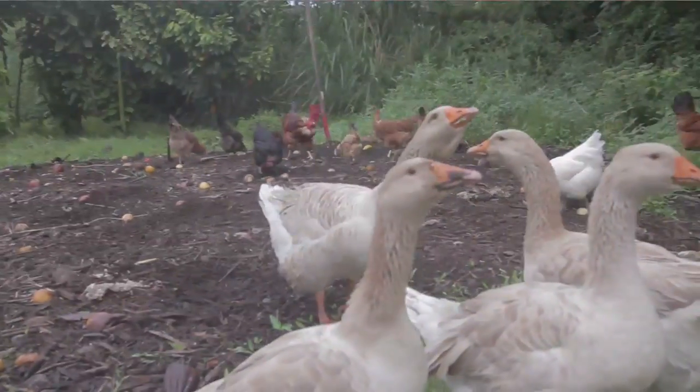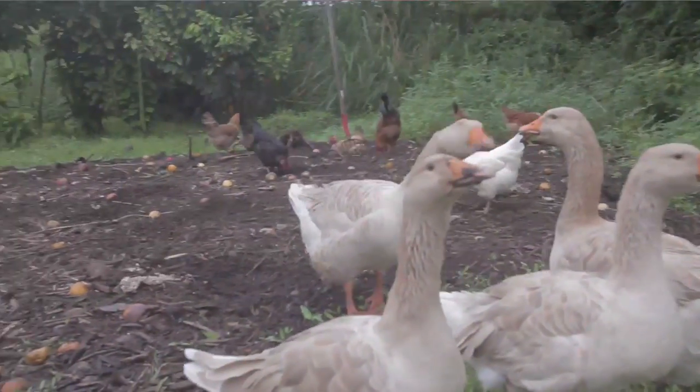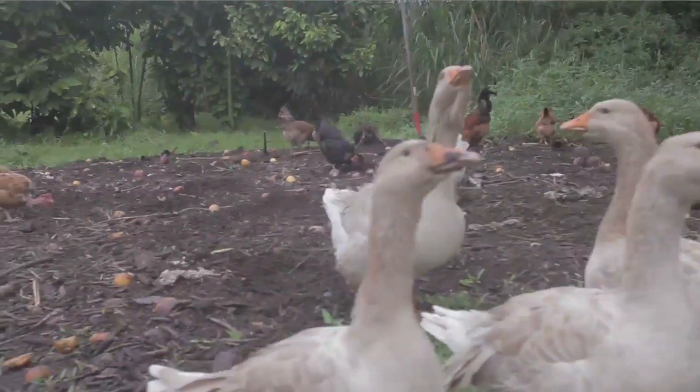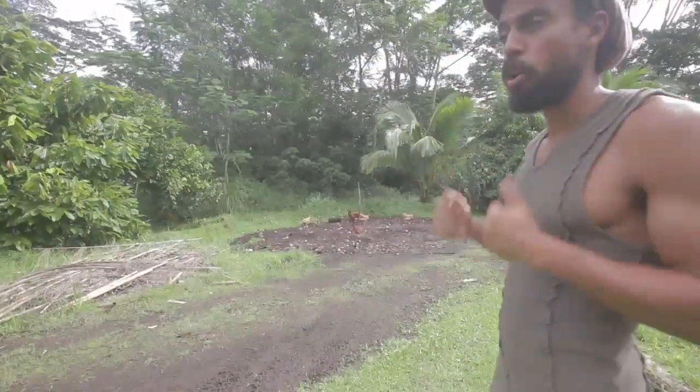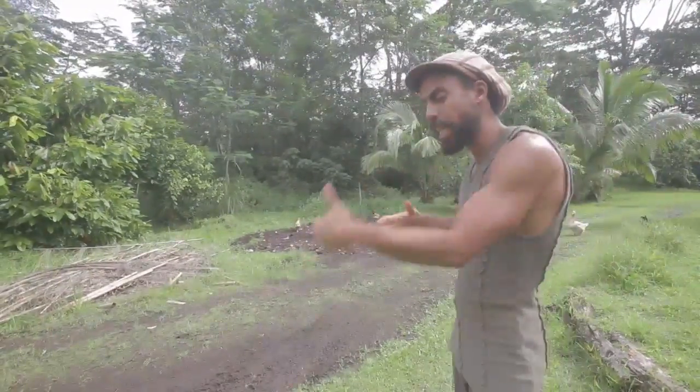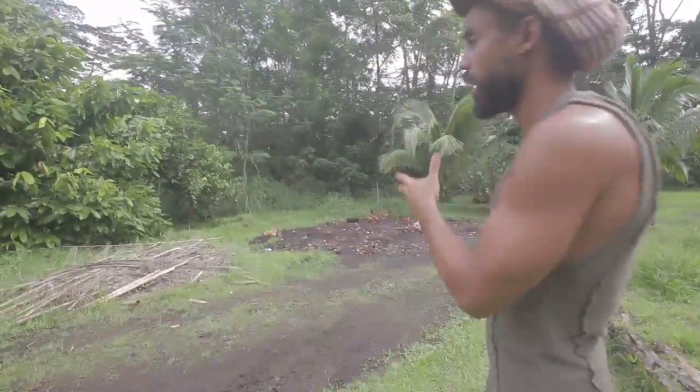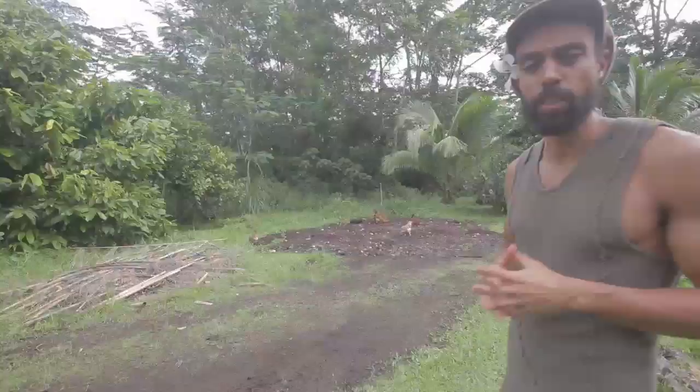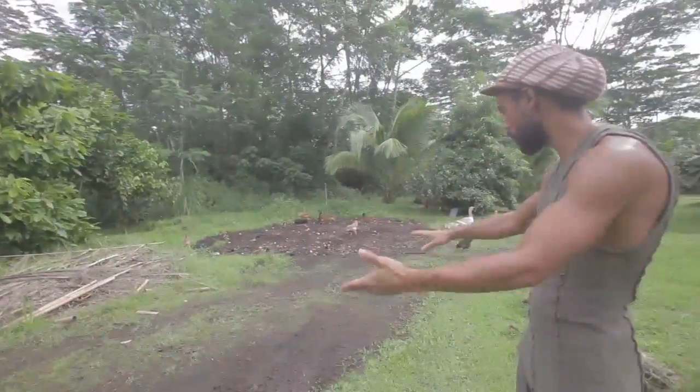What ways can you integrate more? What ways can you allow for nature to take more of its course? How many steps can you take out of your process by which you're taking care of the animals, or taking care of your plants, or taking care of your roadways?